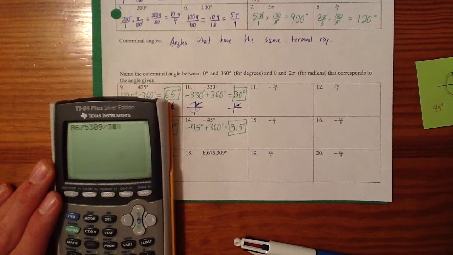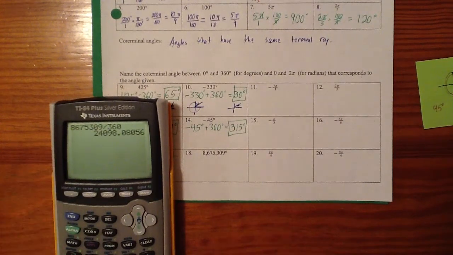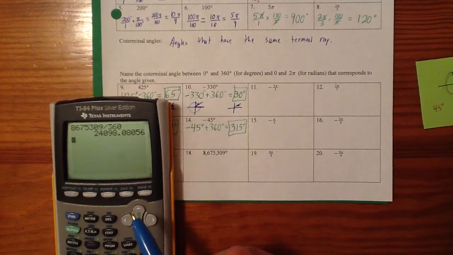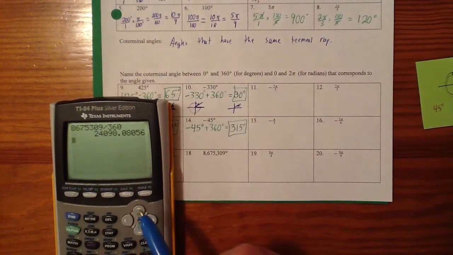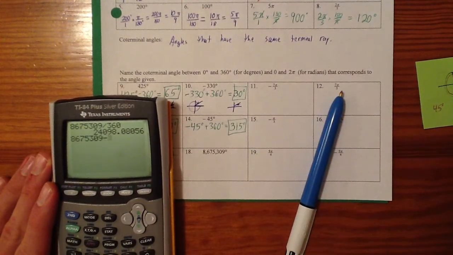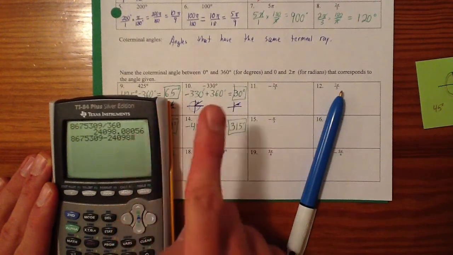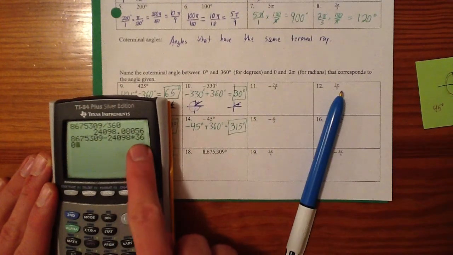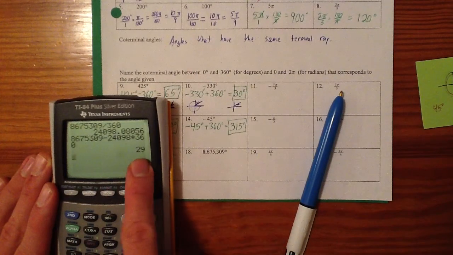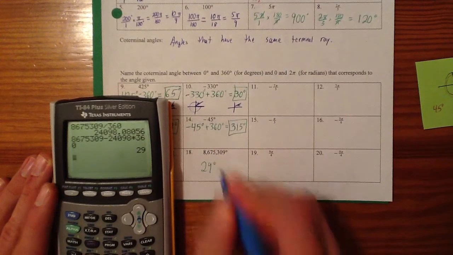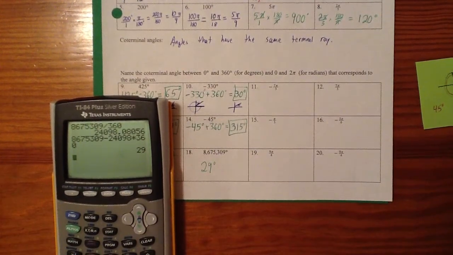I'm going to divide it by 360. If I was to keep hitting enter like I was, I would have to hit enter 24,098 times in order to get where I wanted to go. Here's where I want to go. 8675309 minus 24,098. What about the decimal? Forget the decimal, that's the whole point. Times 360. When I subtract 360 that many times, I end up with a 29 degree angle. 29 degrees. Yeah.